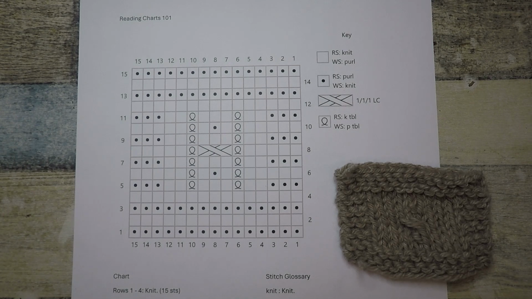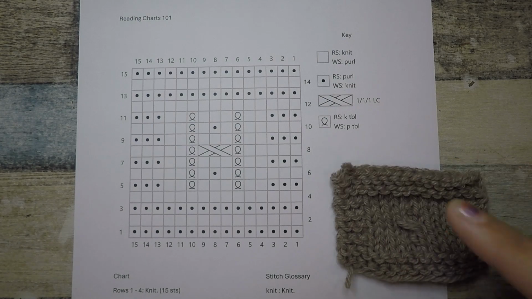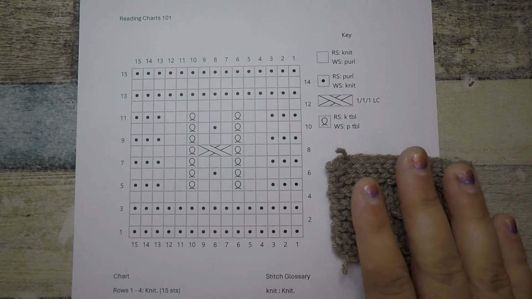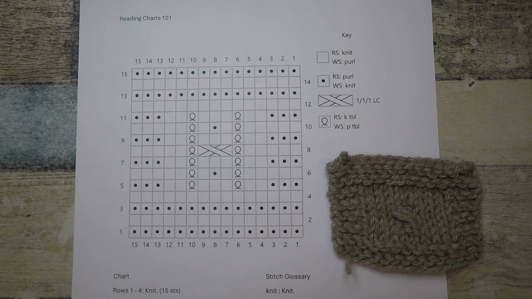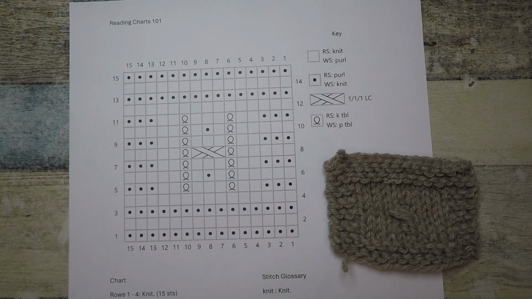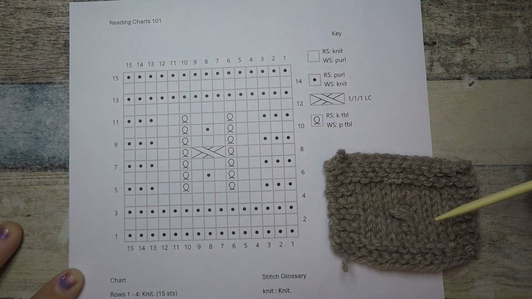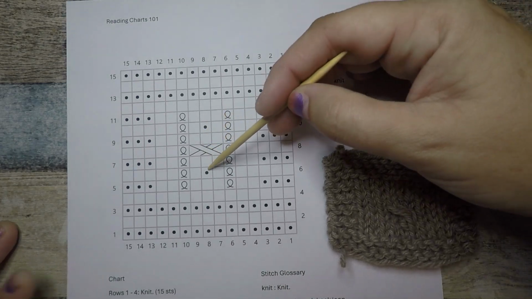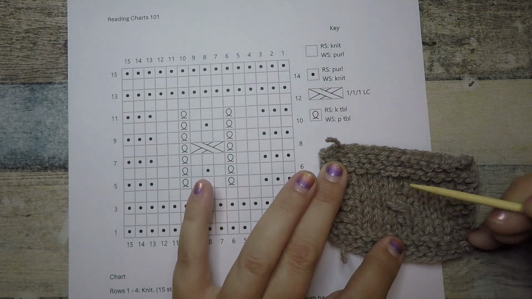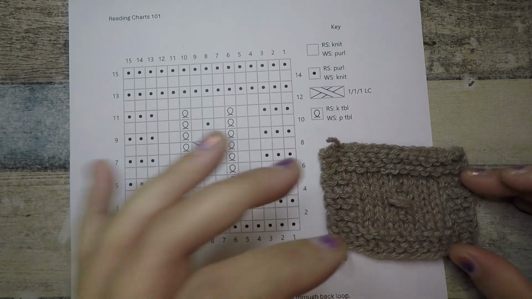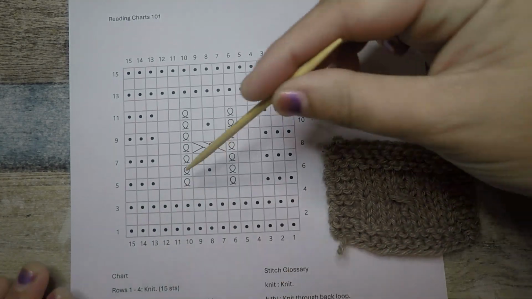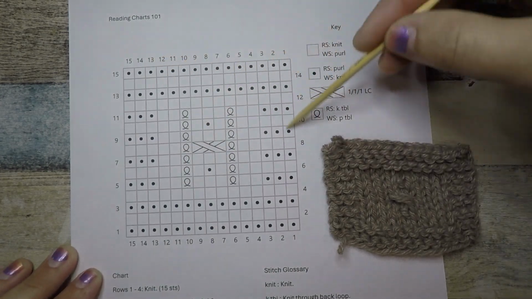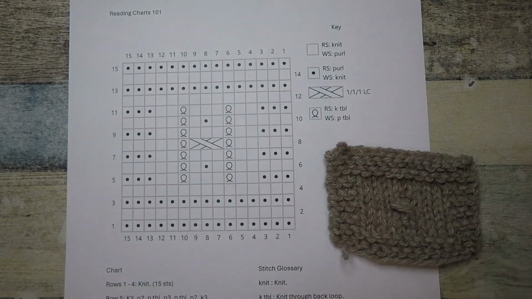So don't be surprised. I also want you to notice that when I'm looking at the swatch, what I'm looking at is the right side of my work, because this is a flat piece of knitting. And when I'm looking at the chart, I'm looking at the right side of the work. So you can see how they match. You can see here is a cable in the middle. There's my cable in the middle. I have purl bumps before and after my cable. There's my before purl bump. He's kind of hiding, but there's my after purl bump. I have a column of twisted stitches on each side. That's represented here. All of this is garter stitch. You can see my garter stitch border. So when I'm looking at the chart, it's the same as if I'm looking at the front of my work.